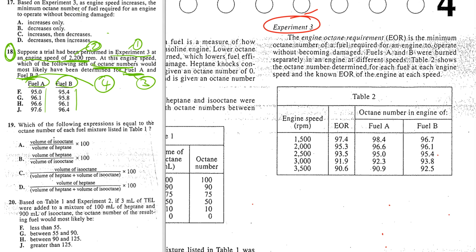Step 2, find 2,200 RPM. So we see RPMs here, so that's engine speed. And if we look at the ranges here, it goes from 1,500, 2,000, 2,500, 3,000, 3,500. So 2,200 is not in this, but this is called an interpolating question. I don't think it really matters what you call it. It just means in between. So we have in between.